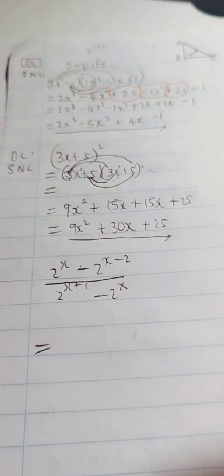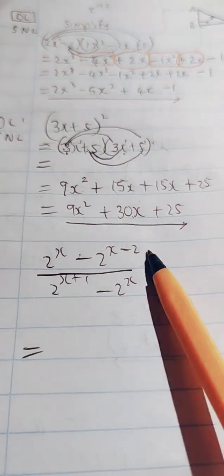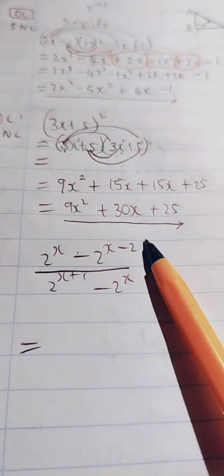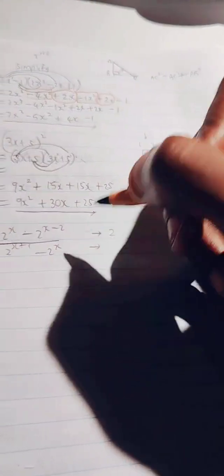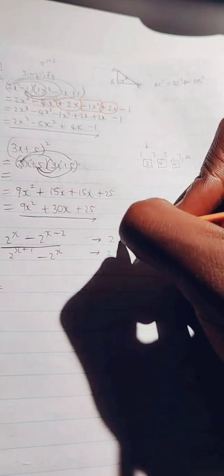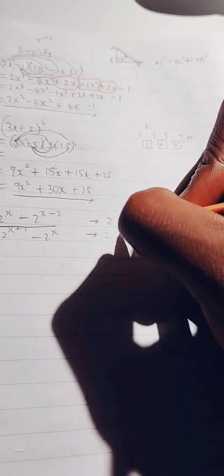The first thing we need to say is, we have an exponential expression. How many terms do we have at the top? And I like asking this question. We have 2. How many terms do we have at the bottom? We have 2. So there are 2 terms each.